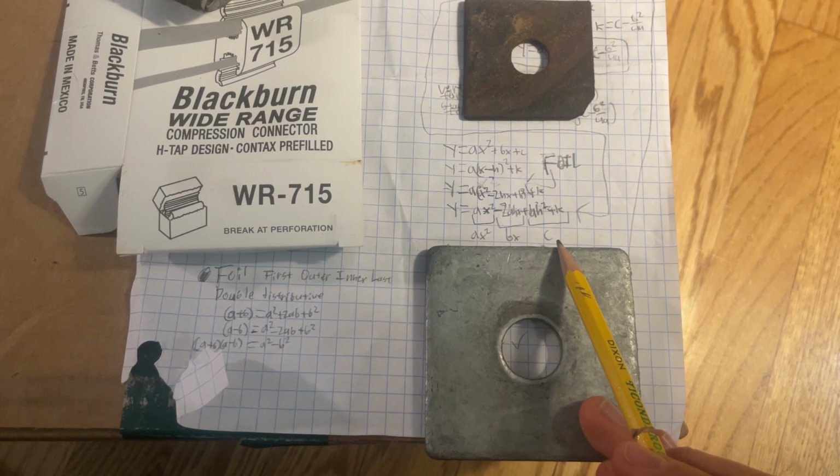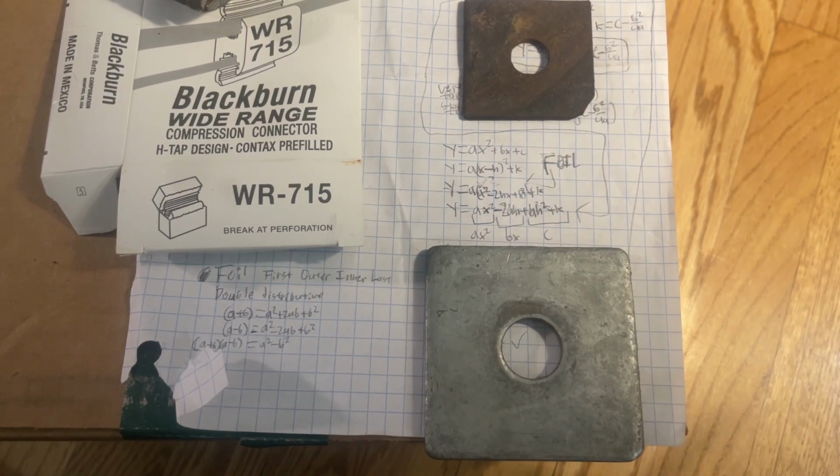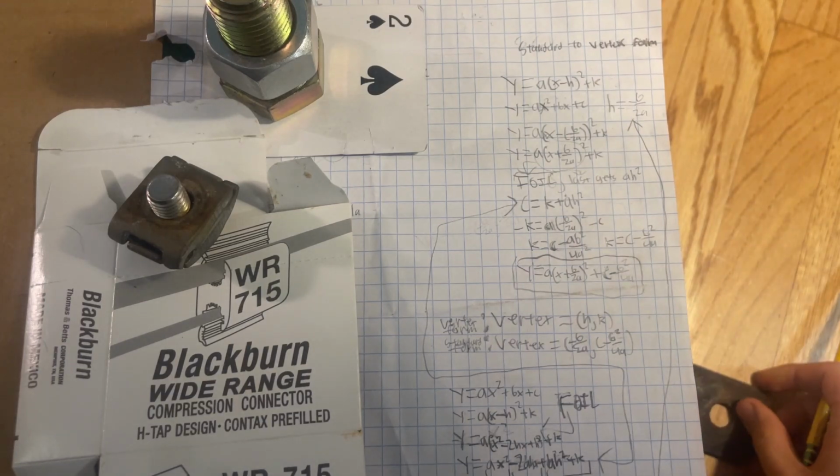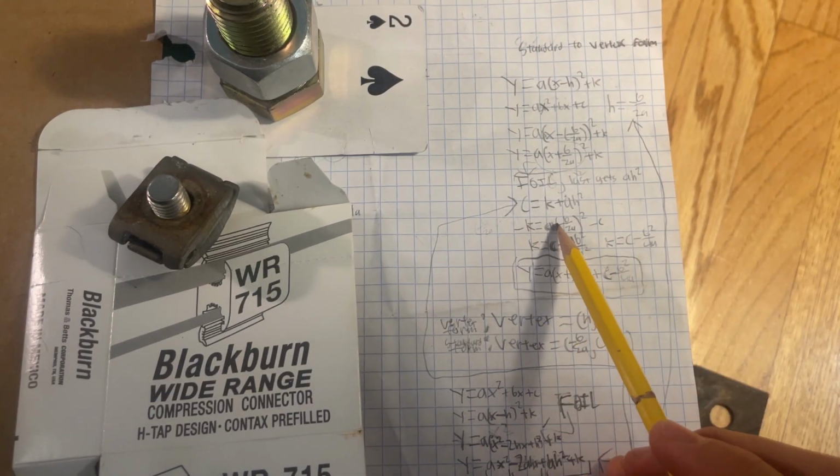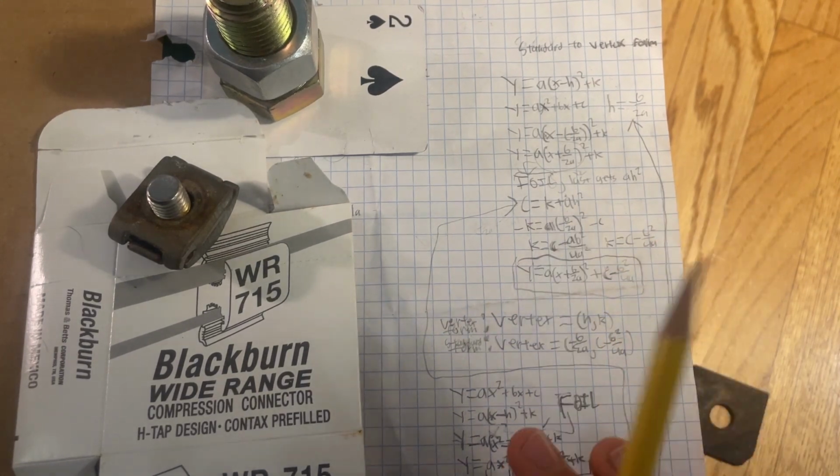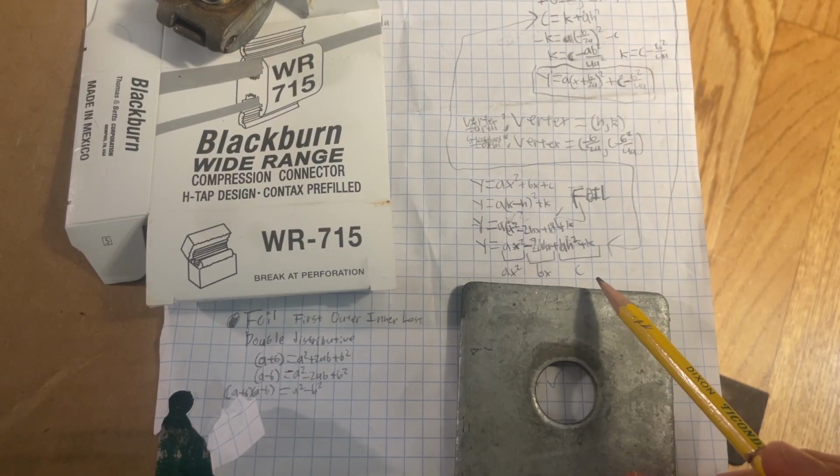And if you watch that other video, you will also see that this looks familiar because I show that c is equal to k plus ah squared. And that is the same for this equation.